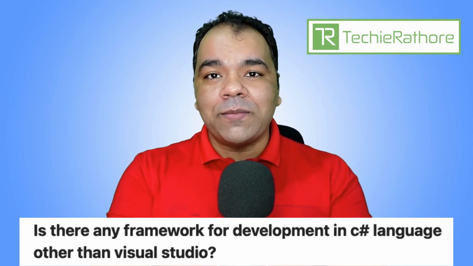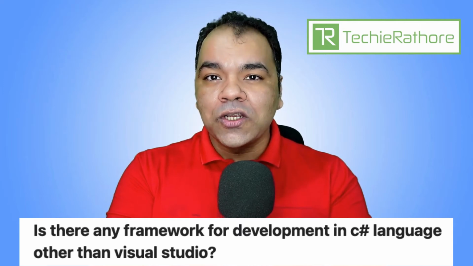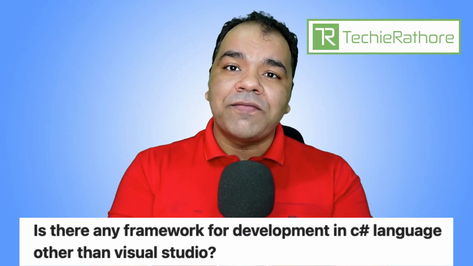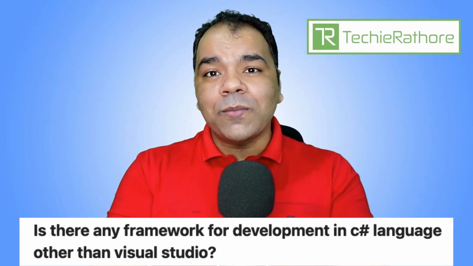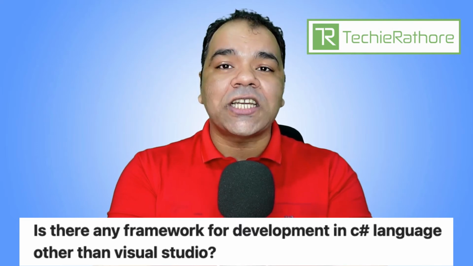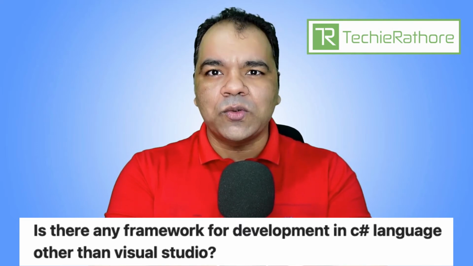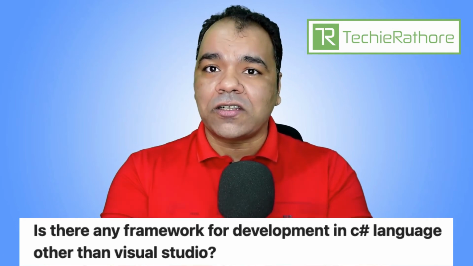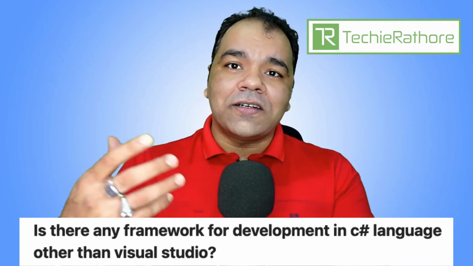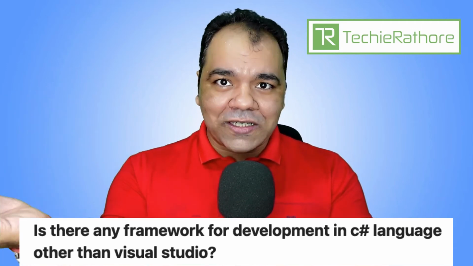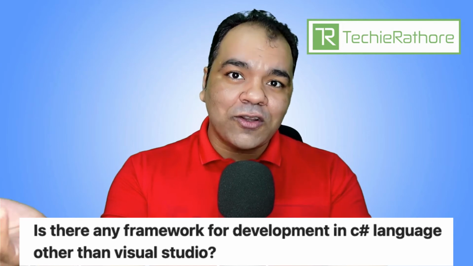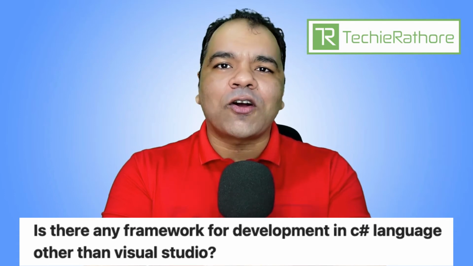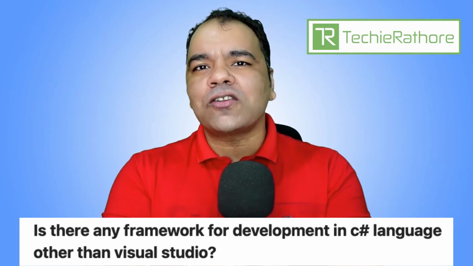Integrated development environments are those applications which are used to develop any kind of software application using a particular language, framework, or technology. When we talk about the C# language, we use the .NET framework, because to compile and run C# we need the .NET framework. It can be either .NET Core, .NET 5, or the regular old .NET Framework, which runs only on Windows. Now, to develop applications using C# and .NET, Visual Studio is not the only IDE.